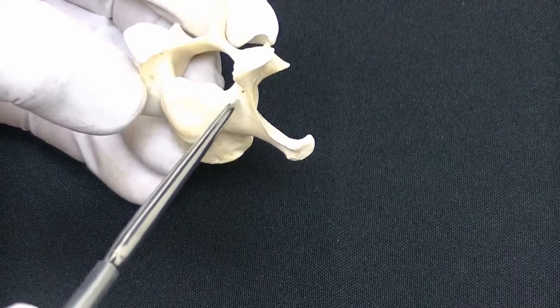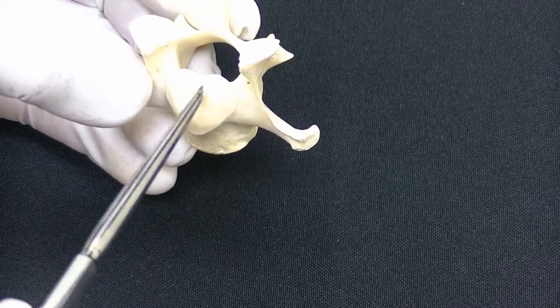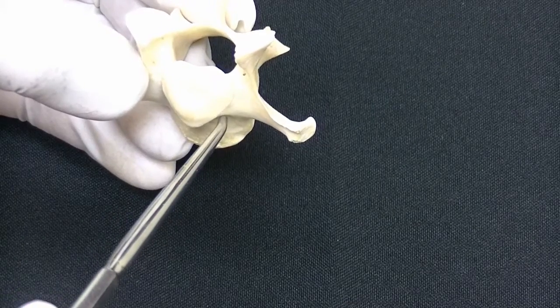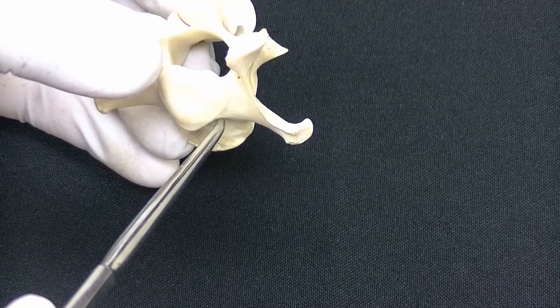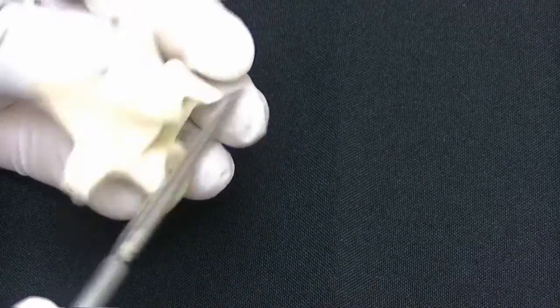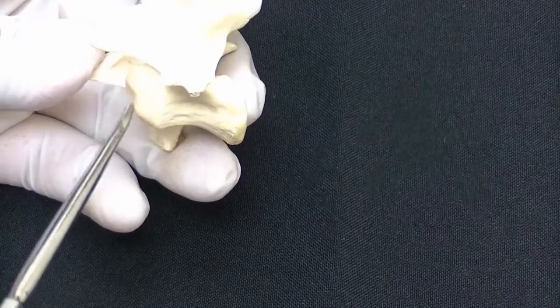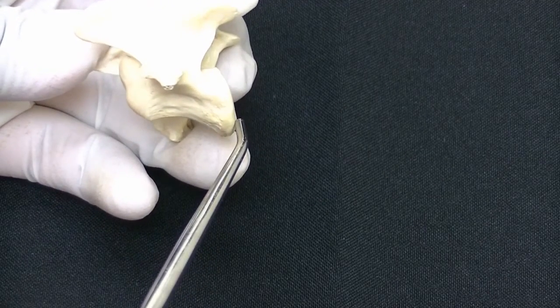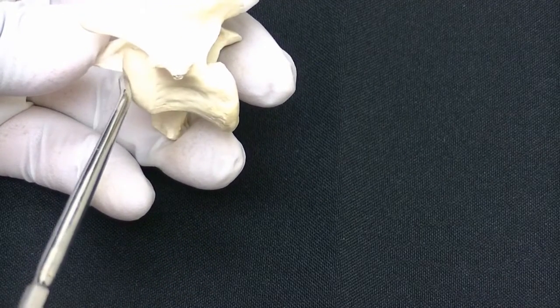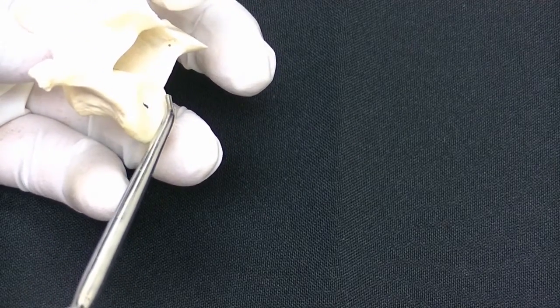These two parts are the major parts of the vertebra which are present in all the vertebrae and may be modified depending upon the need. Let's look at the lateral view. Again, we see the cranial end of the vertebra here, and the caudal end of the vertebra. The cranial articular surface is convex, while the caudal articular surface is concave.